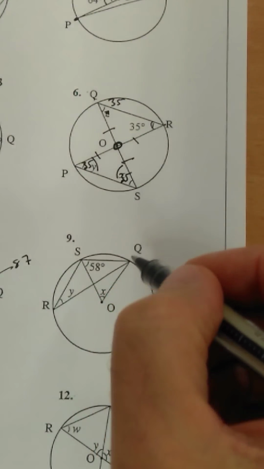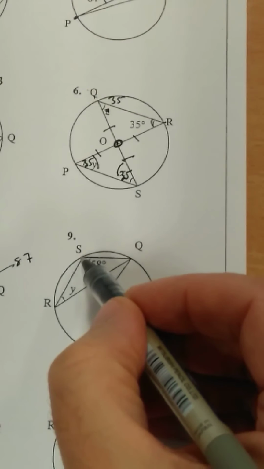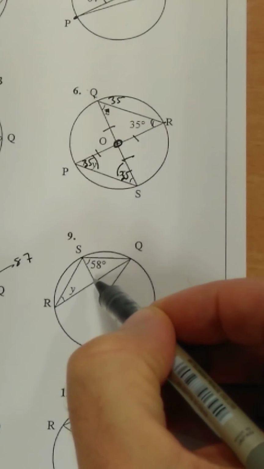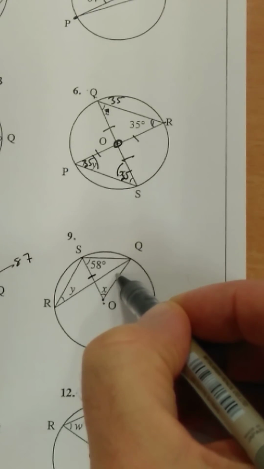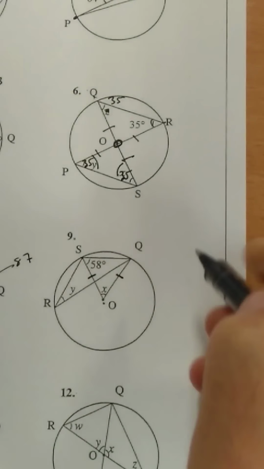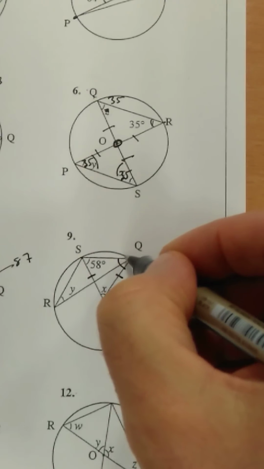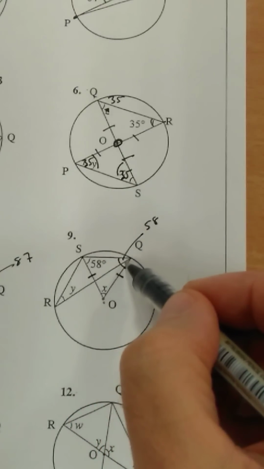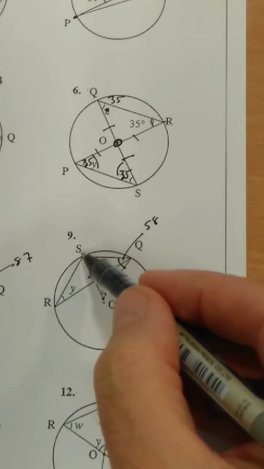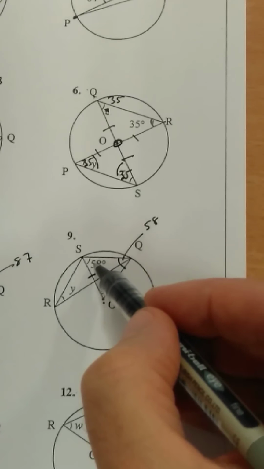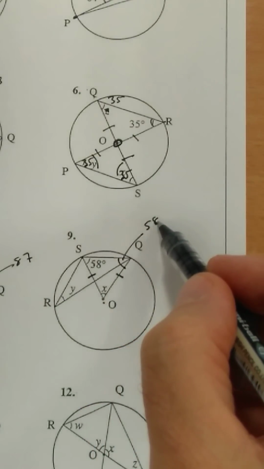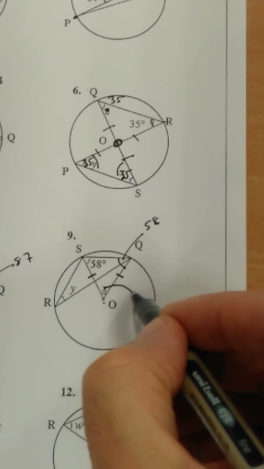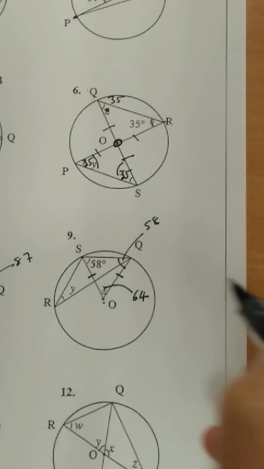First thing I spot here is I've got an isosceles triangle, because that's going to the centre of the circle, so this side is a radius and this side is a radius. So that means that this angle must also be 58. So in this triangle here, the angles have to add up to 180, and I've already used up 58 and another 58, so I must have 64 left over for there.